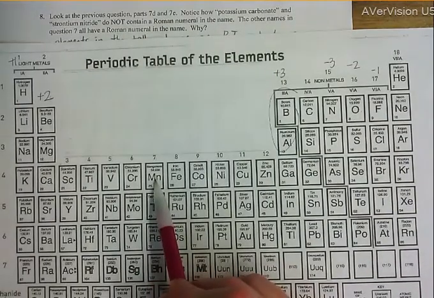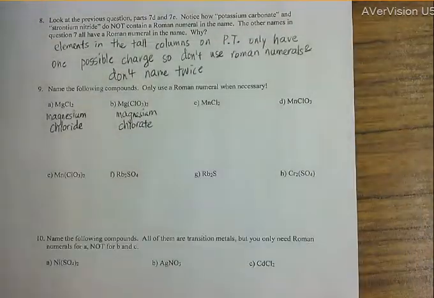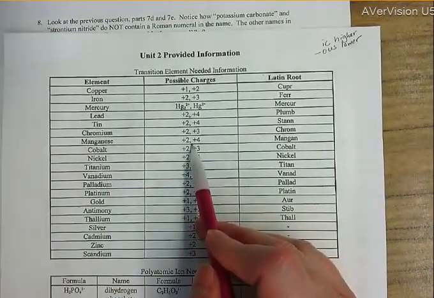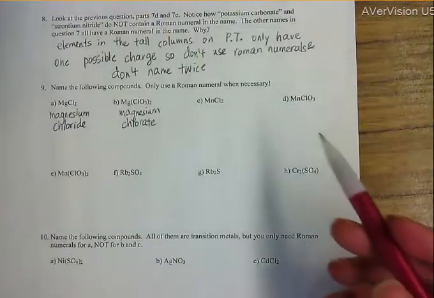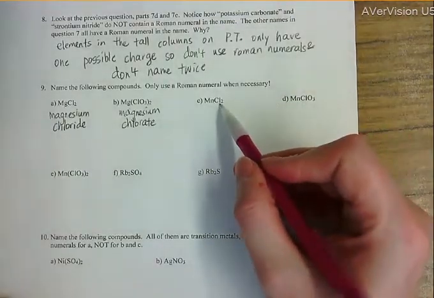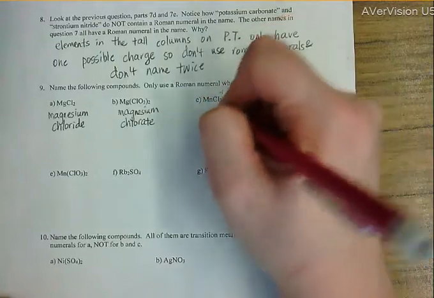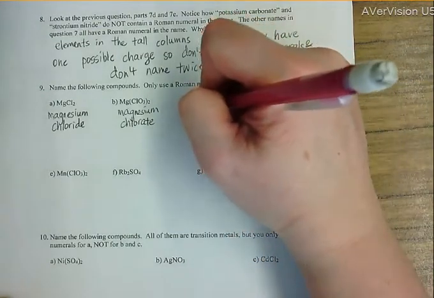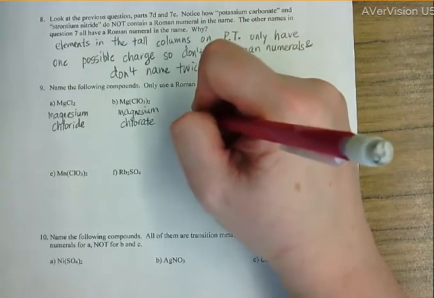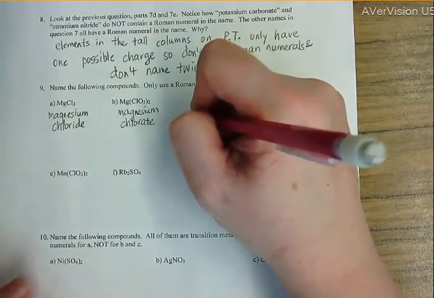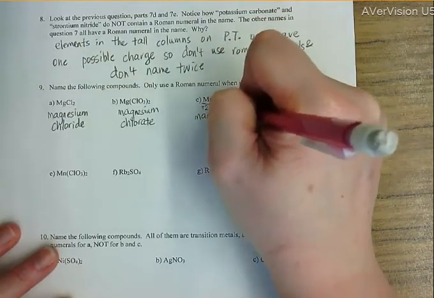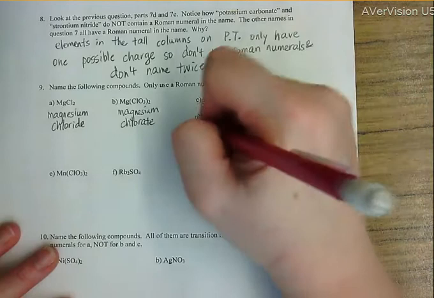Mn. Mn's in a short column. Manganese is on my helper sheet with more than one possible charge, so I'm going to have to use Roman numerals. So I look at my Cl, it has a charge of -1, there's 2 of them, so this is a -2 charge total, so this has to be a +2. So this is manganese 2 chloride.